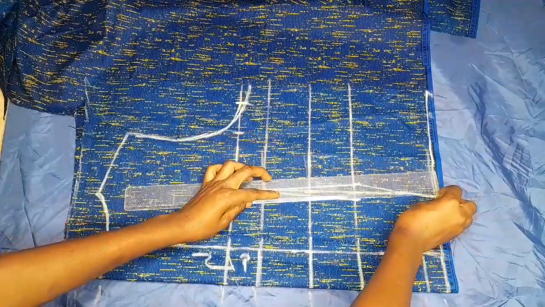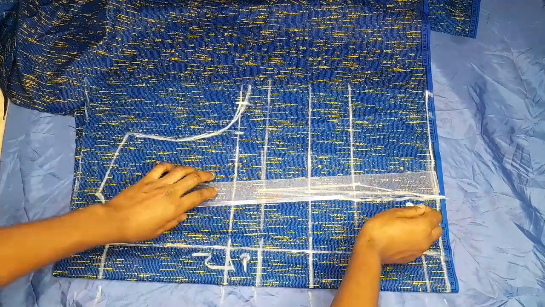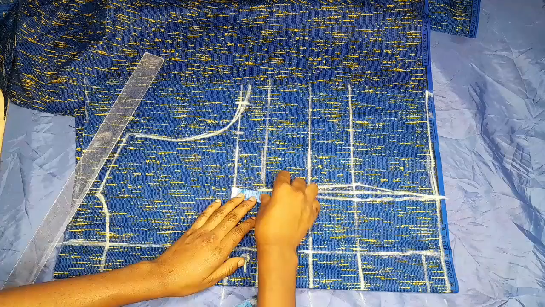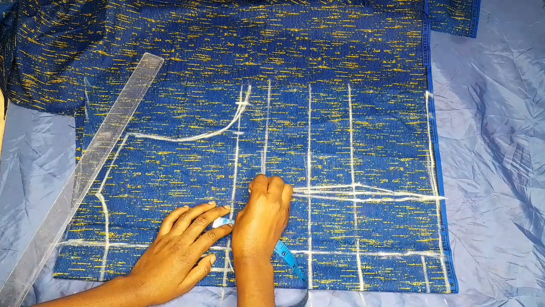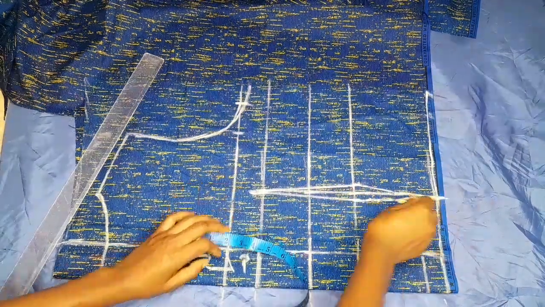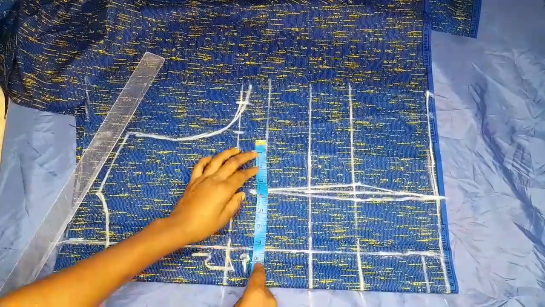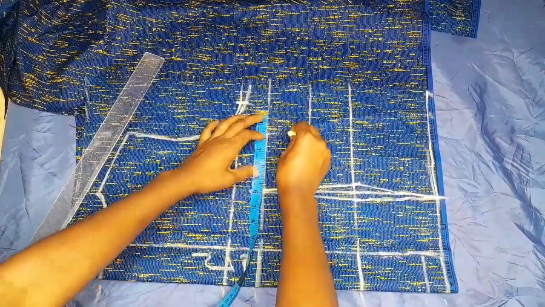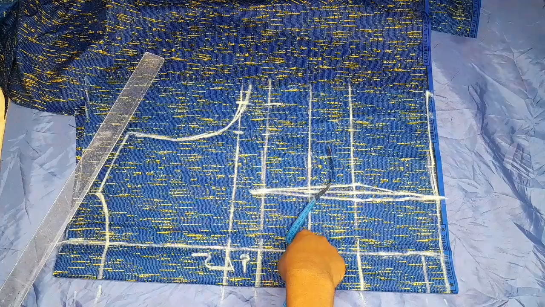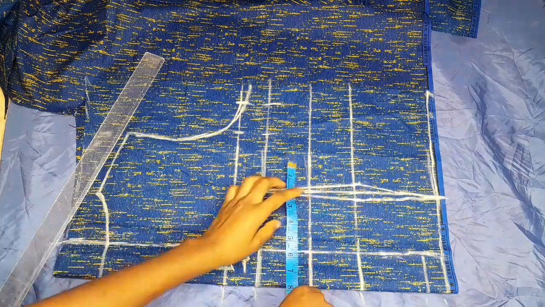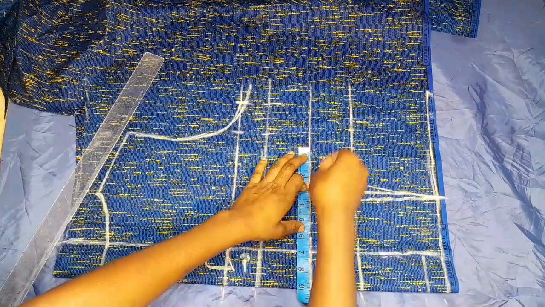So the back pattern is so easy. You can see that we just finished everything on the back pattern. We are going to add also the measurement of each round, and then add 2 inches of allowance.